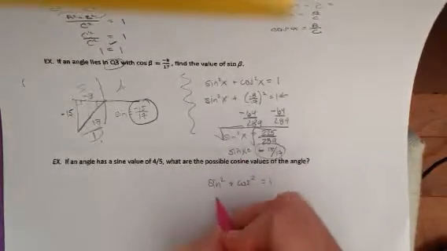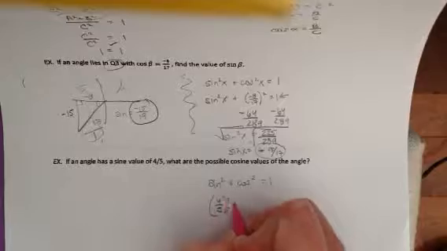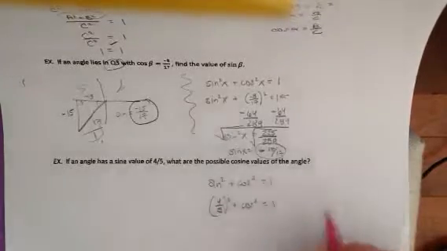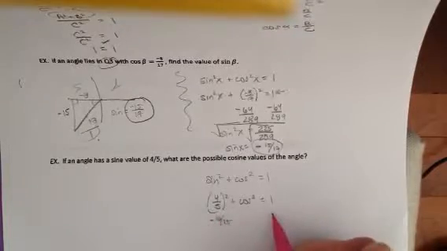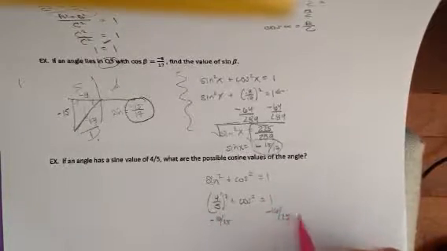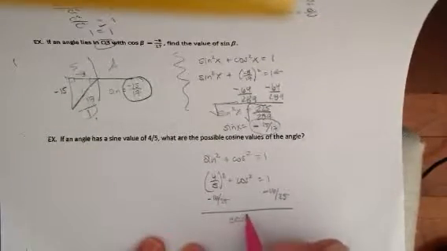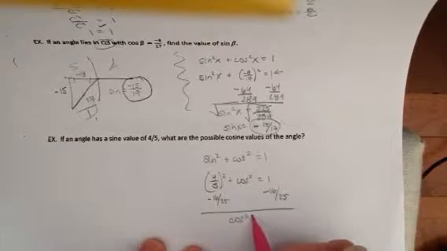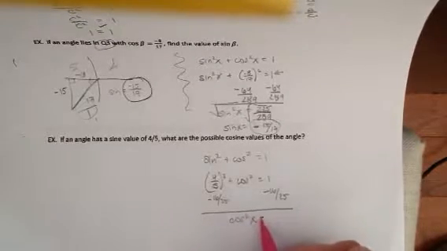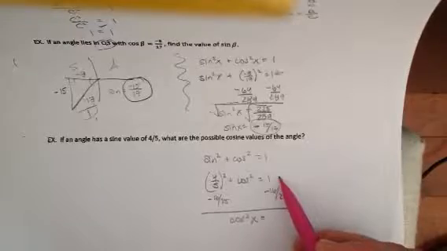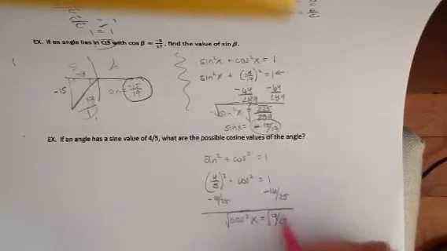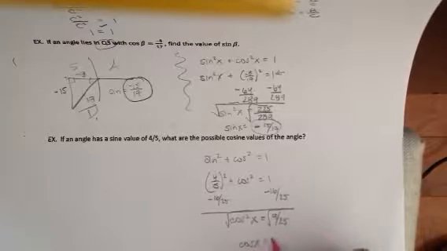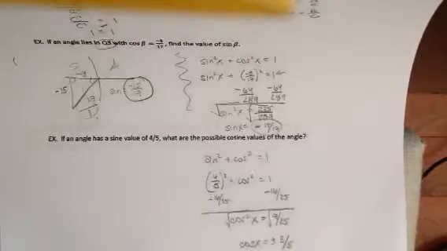So if the sine is 4/5, that's 16 over 25. So if I subtract 16/25 from both sides, I get cosine squared of an angle, I'll just say x. And this is 25/25 minus 16/25 leaves us with 9/25. Square root both sides, so the cosine of x equals plus or minus 3/5.